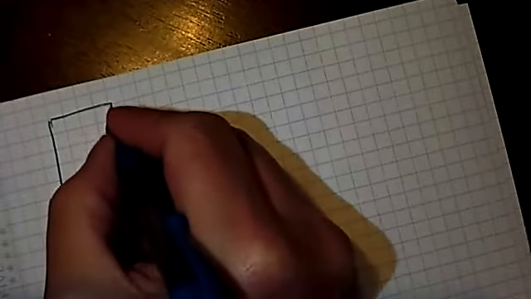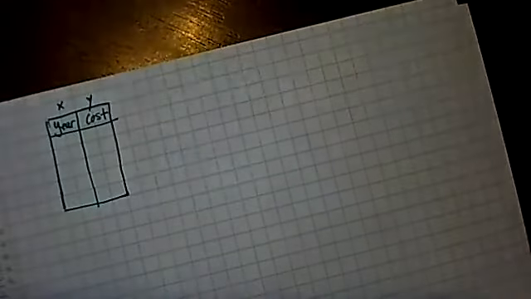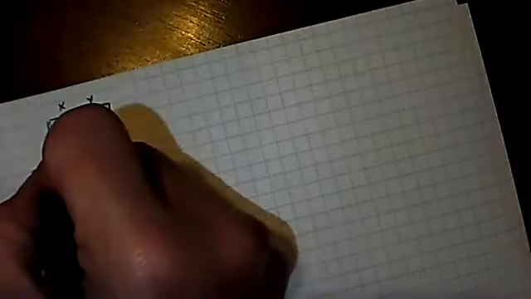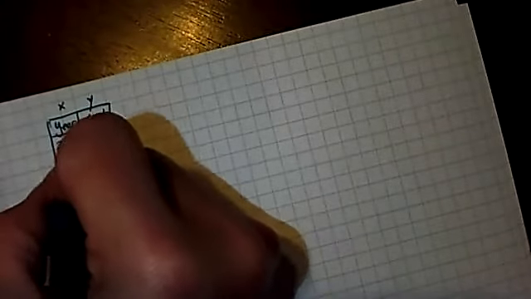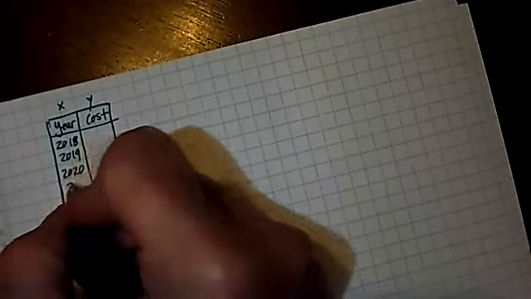All right, so I'm going to draw out, let's start with a table here. Here is the x value, and this is the y. This stands for years, and this is for cost. Okay, so here is 2018. We'll just do maybe the first 4.